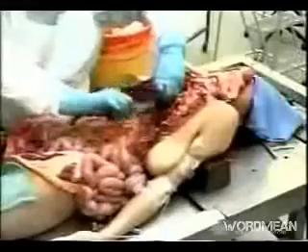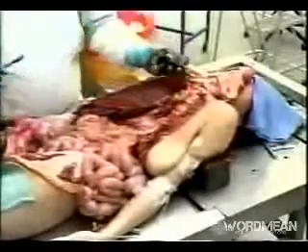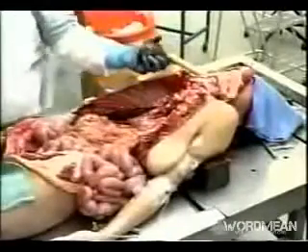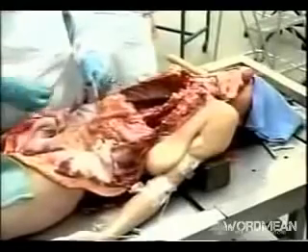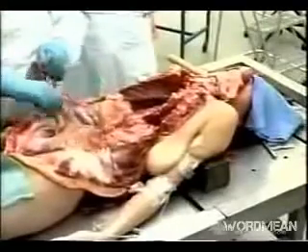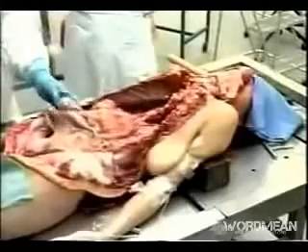Pardon me, the spleen is coming out now. That sits in the left upper quadrant of the abdomen. That's about a normal shape and size. What he's doing now is putting a clamp on the proximal end of the small intestine, the duodenum, and then he'll free up all of the intestine so that it can be removed in a block.